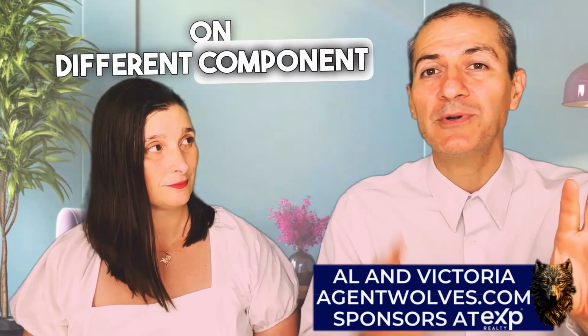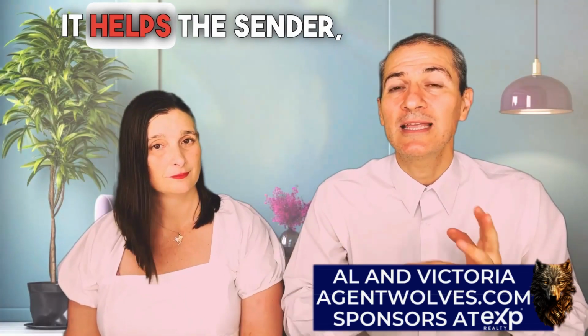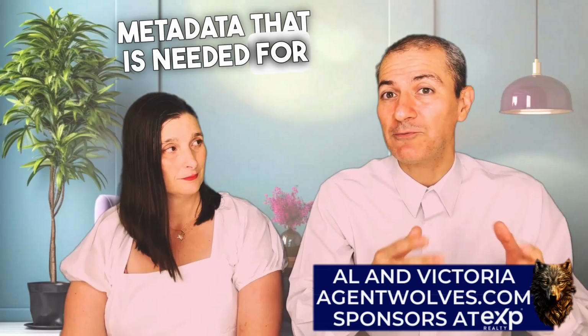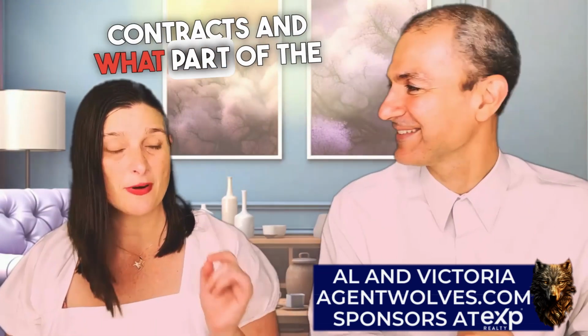Exactly. Here we really wanted to understand the workflow. Understanding the different components involved in a typical transaction workflow helps with the sender, recipient, the transaction amount, or any additional metadata that is needed for this process. We wanted to talk about it. That sounds very scientific. Basically, we need to understand where we need to fill out these contracts and what parts of the contracts need to be filled out. Because if you do not know this... They did not teach you that in real estate school.